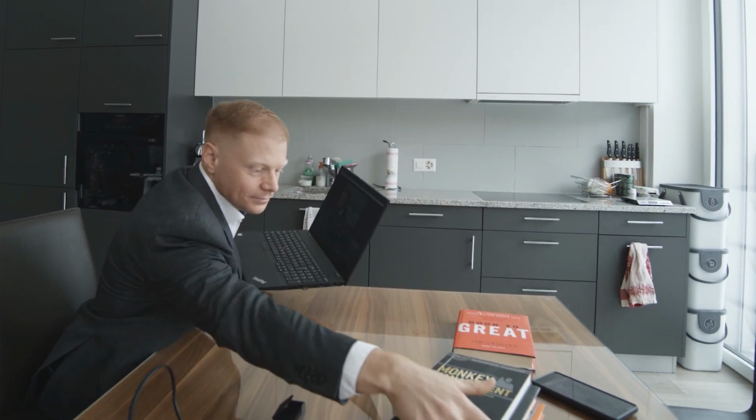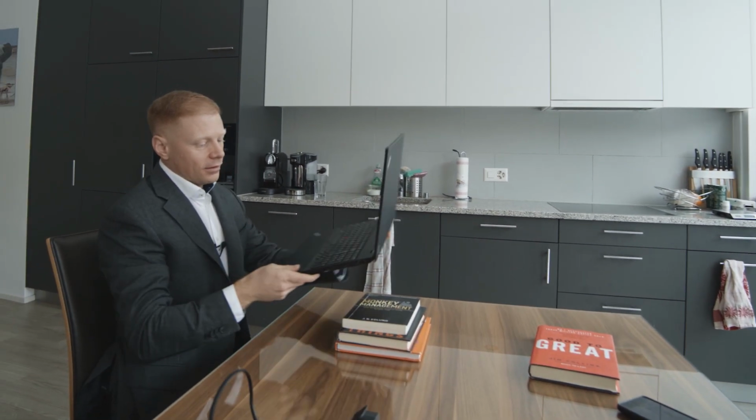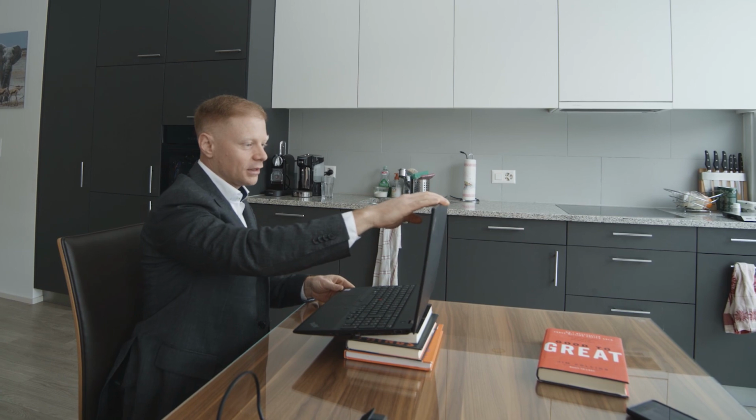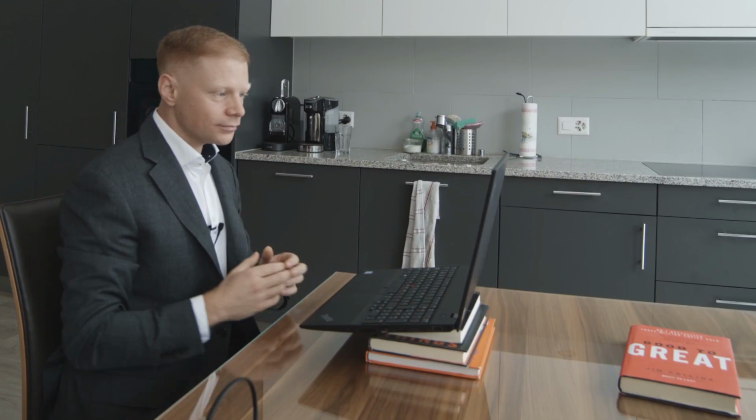So just grab a few good business books and you can put them under your computer. And now my eyes are at about two thirds of the screen, so that's the proper height for my eyes. And I'm level with the camera. I can look directly inside the camera and connect with the people I'm talking to.